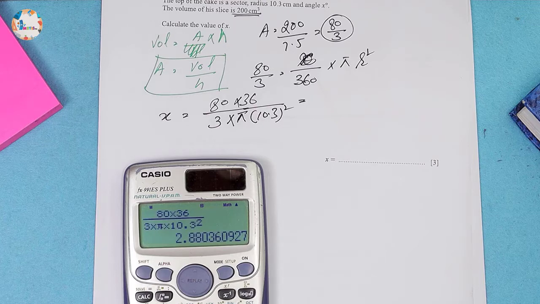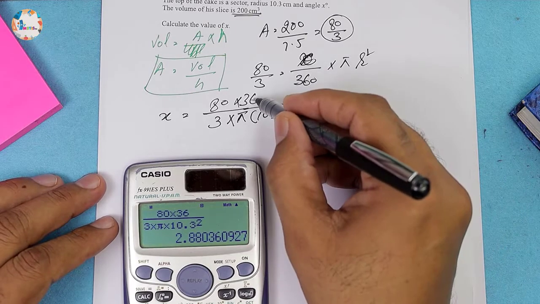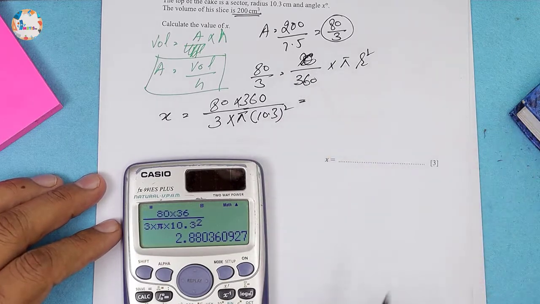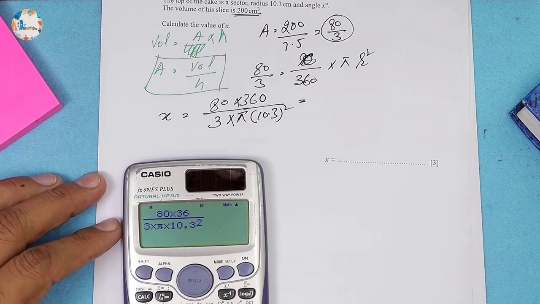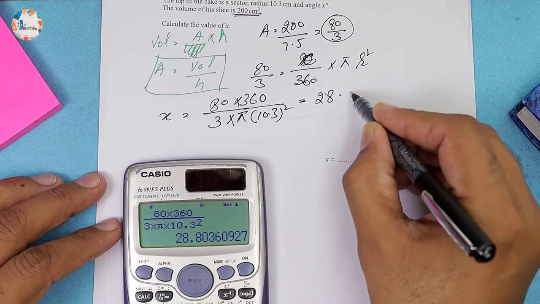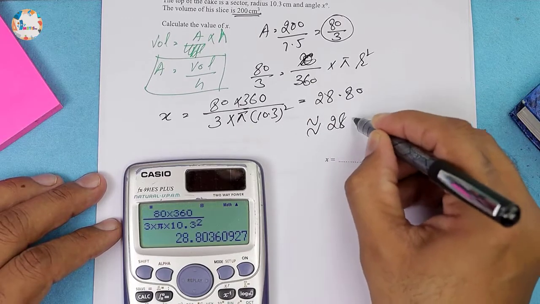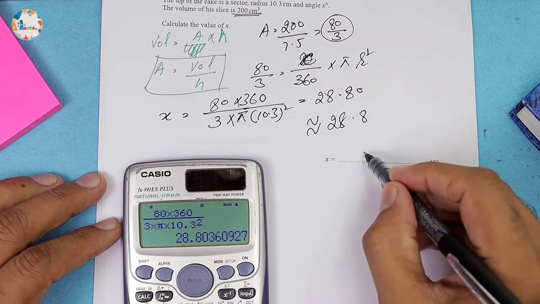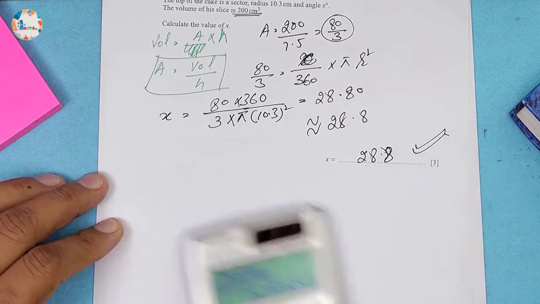Basically we have made a mistake. This is not 36, this is 360, so we missed a 0 over here. So this will be 360, and this will be equal to 28.8. We can write here the x value, which is 28.8. This is the final answer. Hopefully you understood this as well.